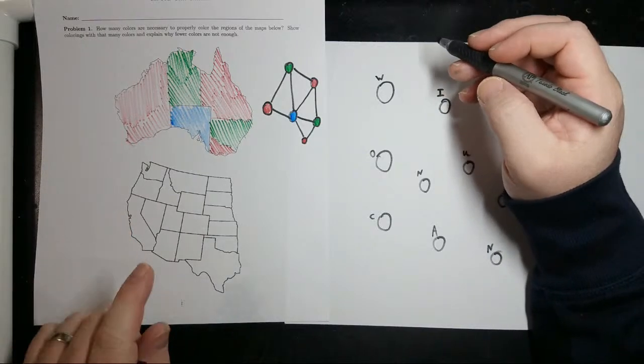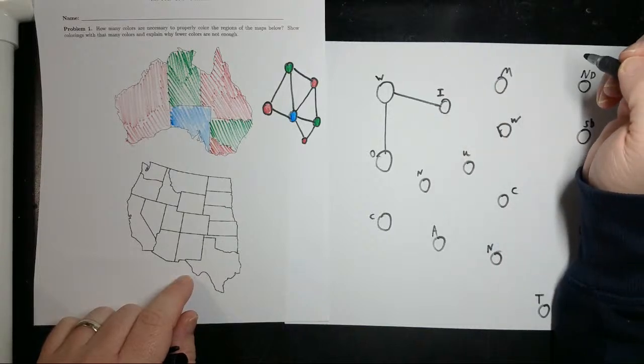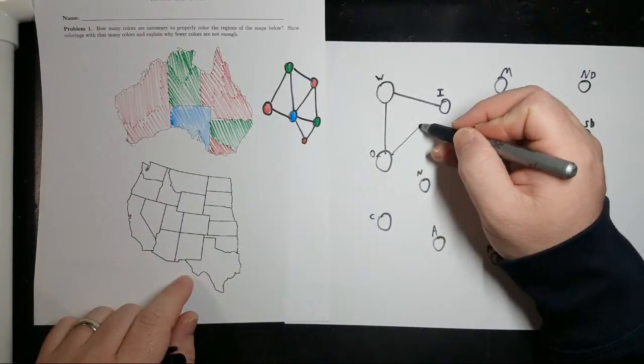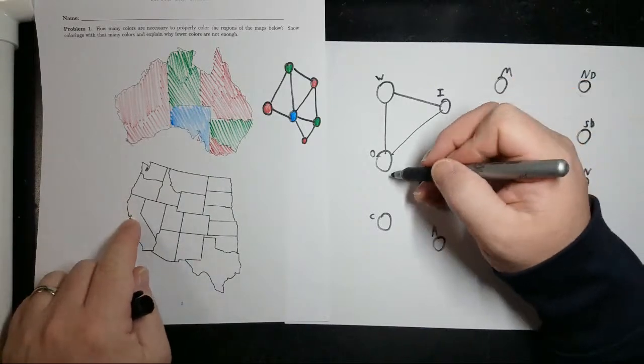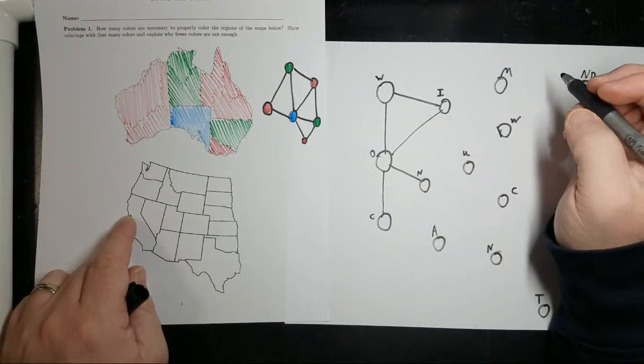So let's go state by state at a time. Washington, Idaho. Okay. And then these are connected up here. Well, let's state at a time. So let's do Oregon. Oregon is connected here and here.